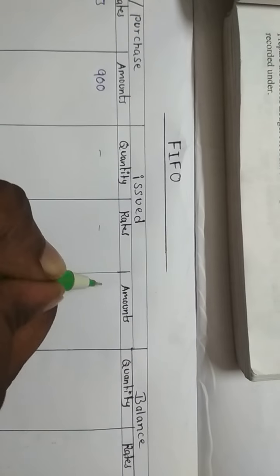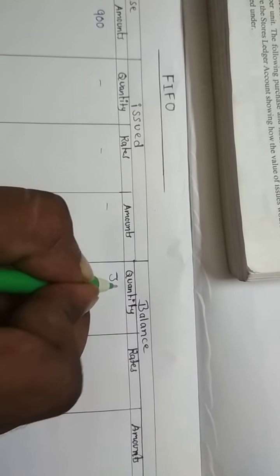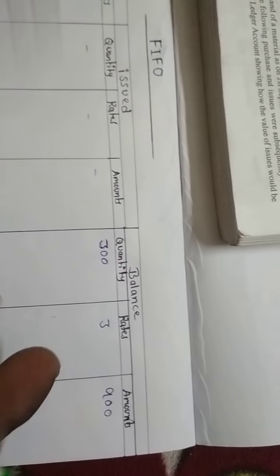We didn't issue anything. Whatever we have done, either purchased or issued, we have to balance. Now we will balance this 300 at the rate of 3 rupees, 900 total. So the transaction of 1st January is closed. We have to close this transaction.